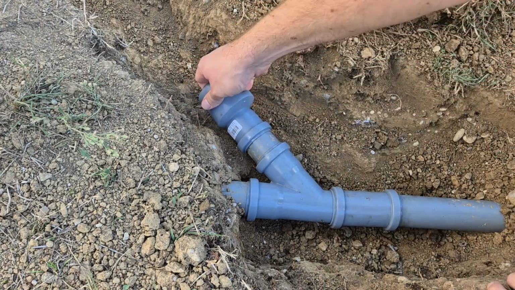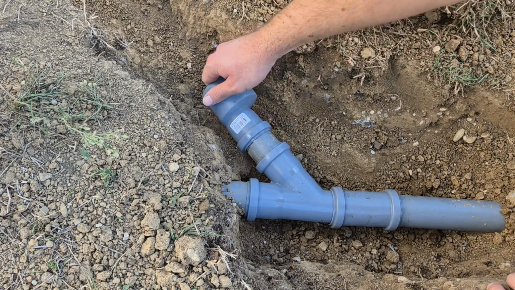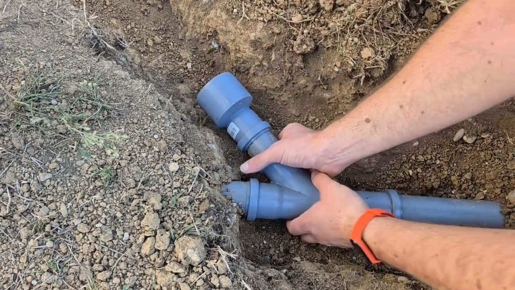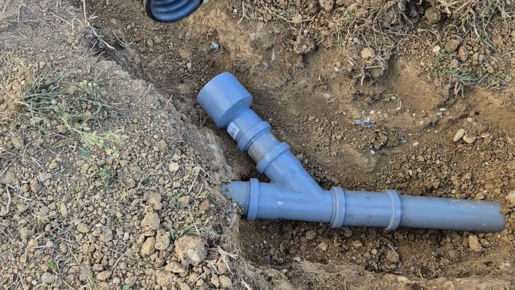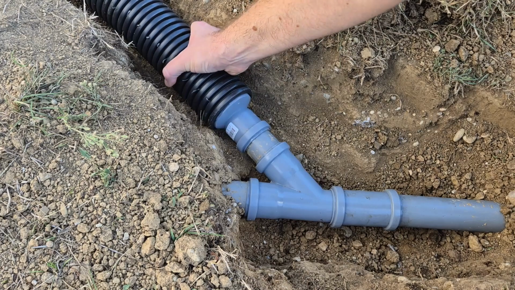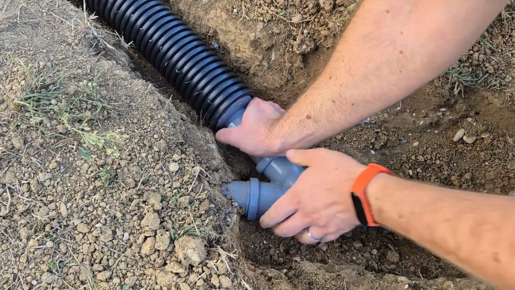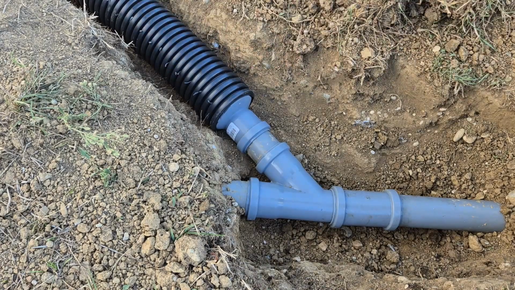And this coupler has like an offset, so I will keep this part on the bottom. Now all that's left to do is connect this drainage pipe like so, turn this down, and there you go, perfect connection.